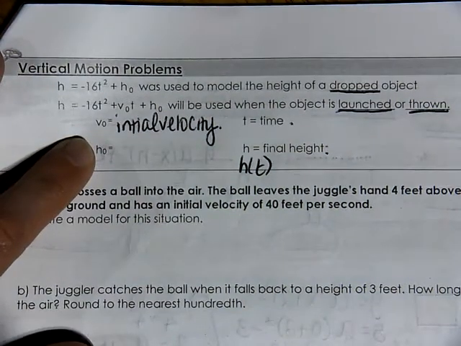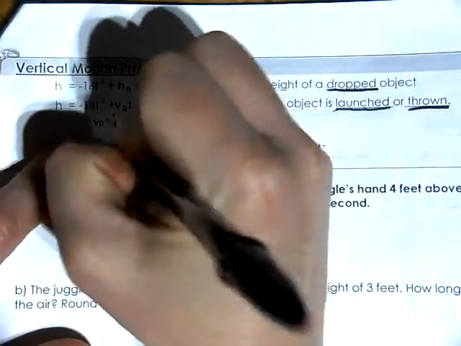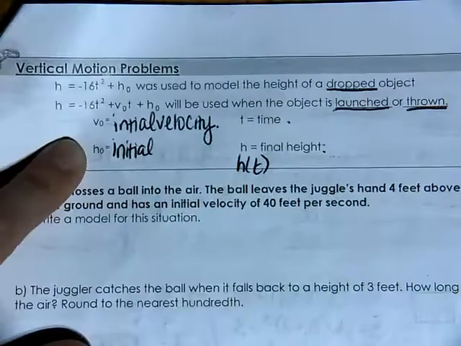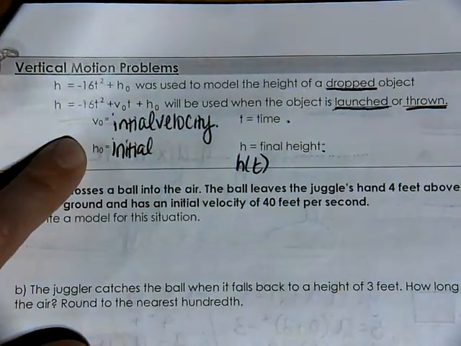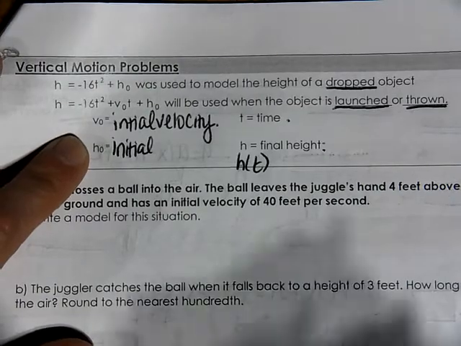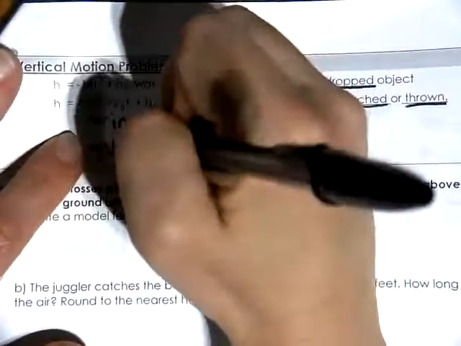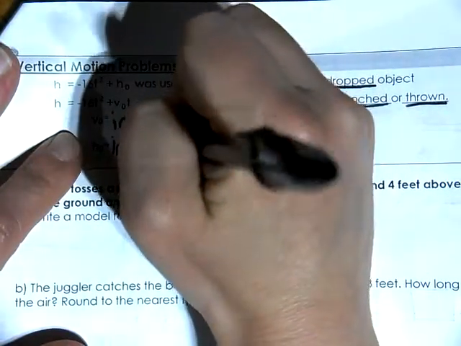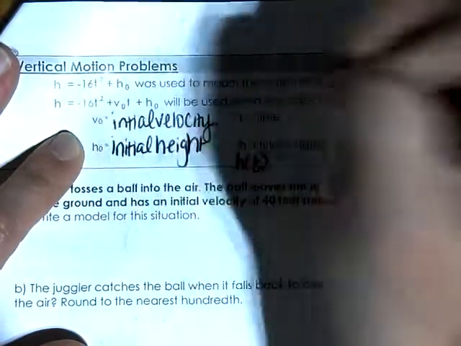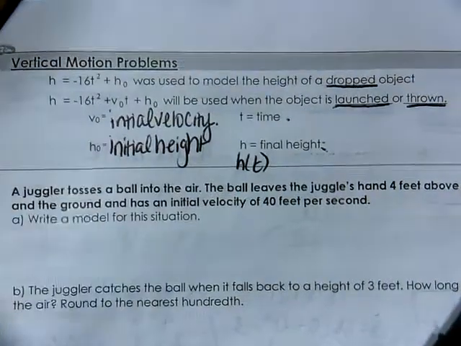But h sub 0 represents your initial height. What are you starting off at? Are you elevated above the ground? Are you starting on the ground? What is your initial height? Are you dropping an object off the side of a building? So that represents how high you are at the very beginning of the story problem.